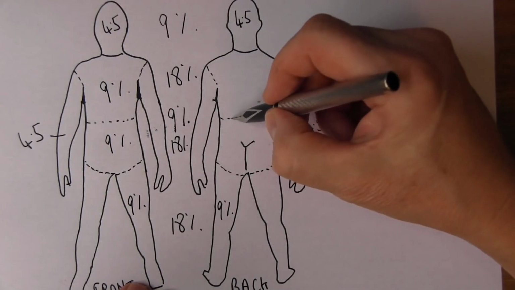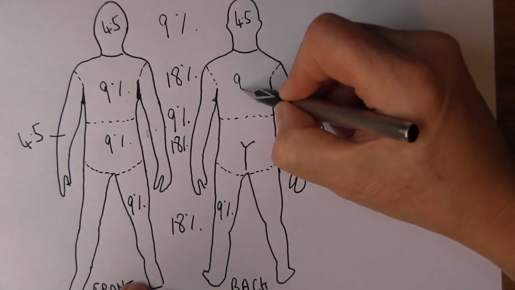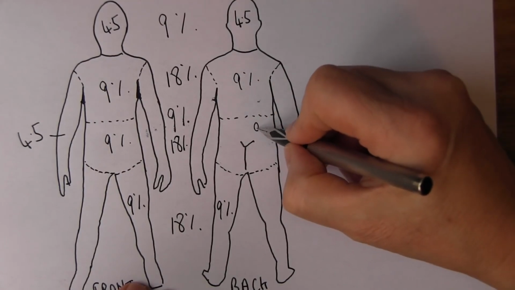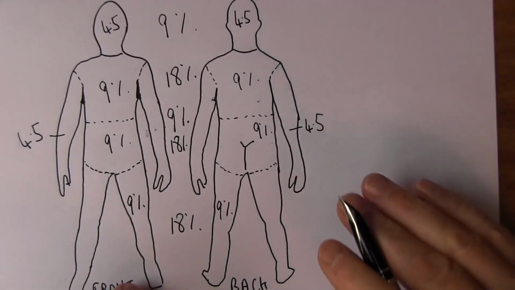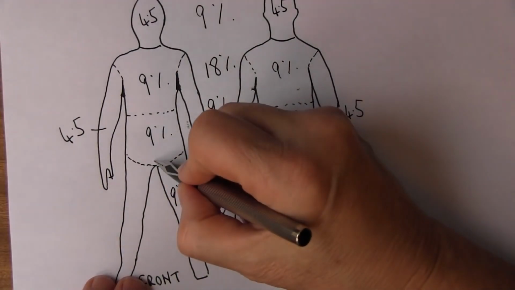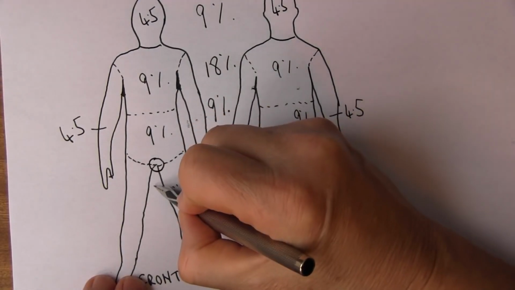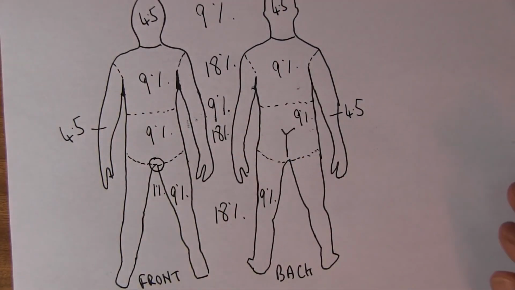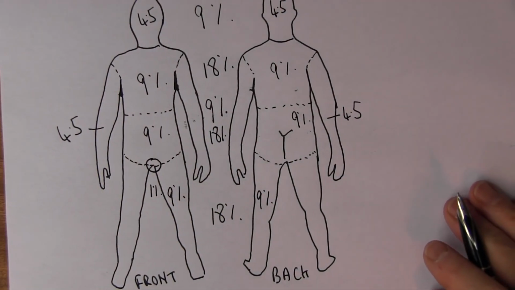So again, the thoracic area, 9%. The loin area and the buttocks, 9%. Do your sums. Add 1% for the groin. And if I'm right, you'll have 100%. So fairly simple, really, the rule of 9.